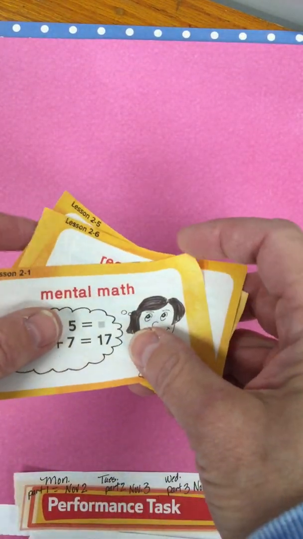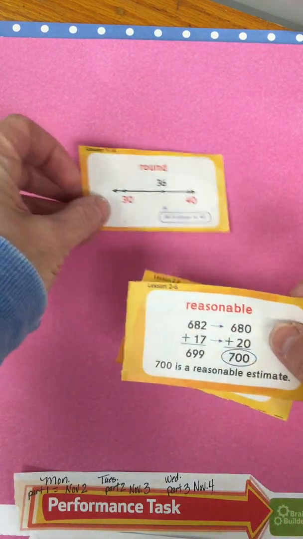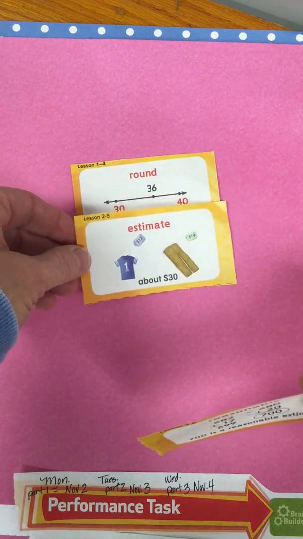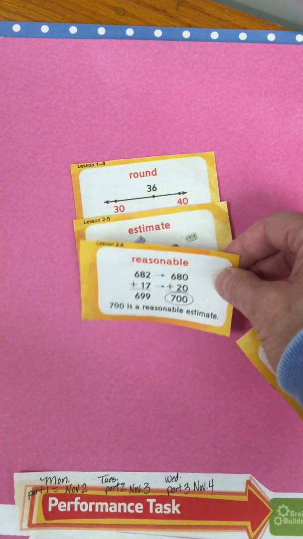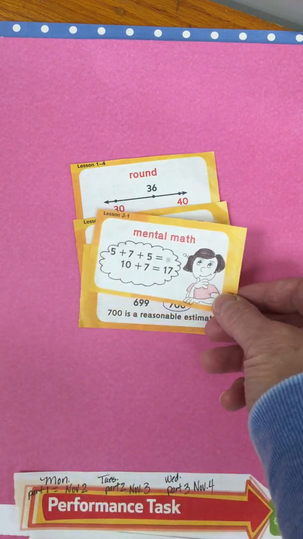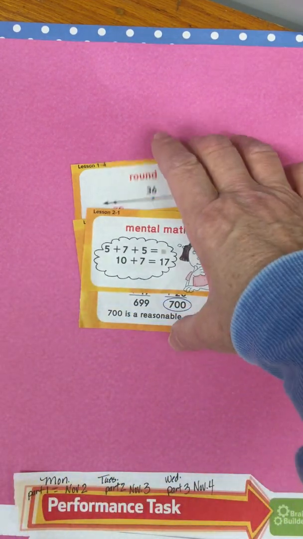And then we spent a lot of this chapter on rounding, which was our tool from last month too, which helps us with estimation and finding if the answer is reasonable. And then a lot of mental math. You're going to use that forever. So those are a couple of other things. Let's start today with our first performance task.